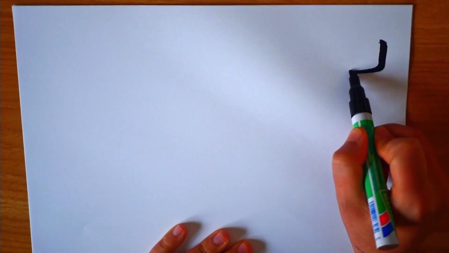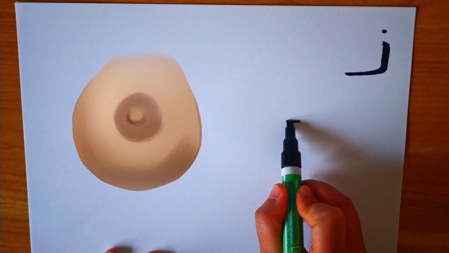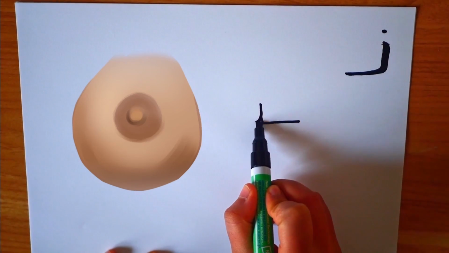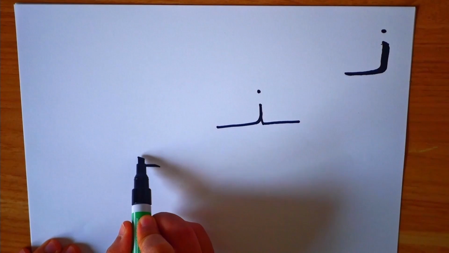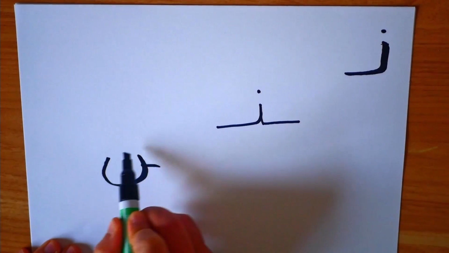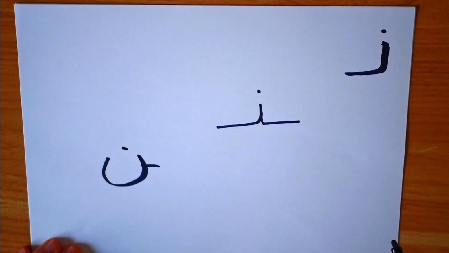Noon. This is the English N sound because it looks like a nipple. Again, the dot moves slightly to the right when the letter is at the beginning of a word or in the middle of it, while its final graphic form looks like its isolated form.